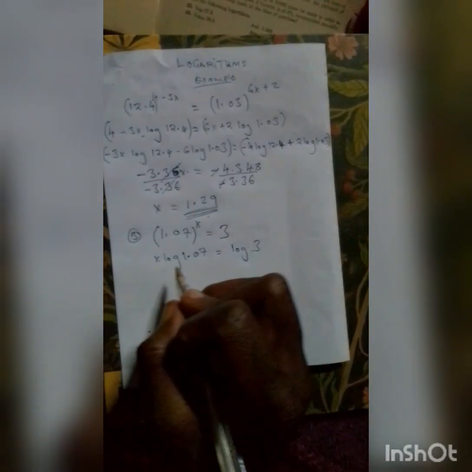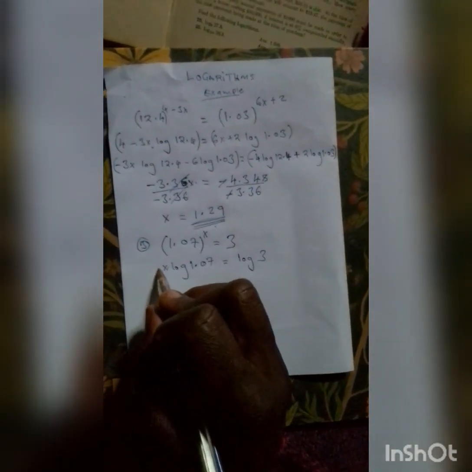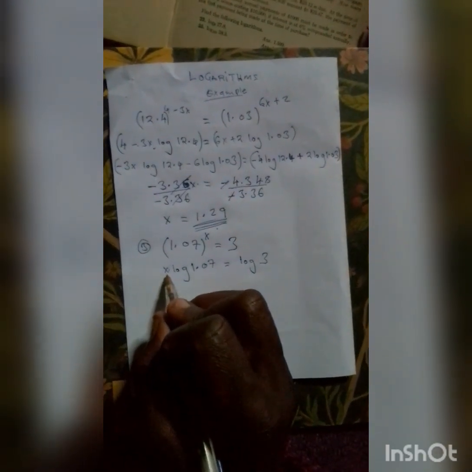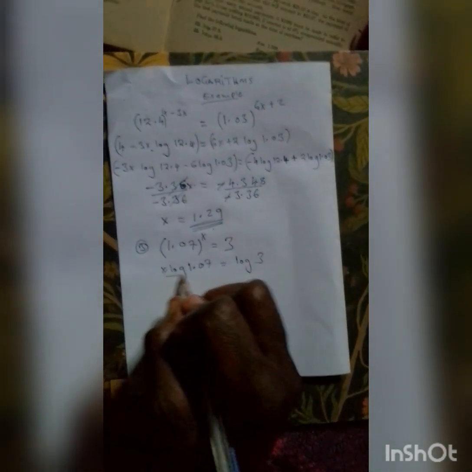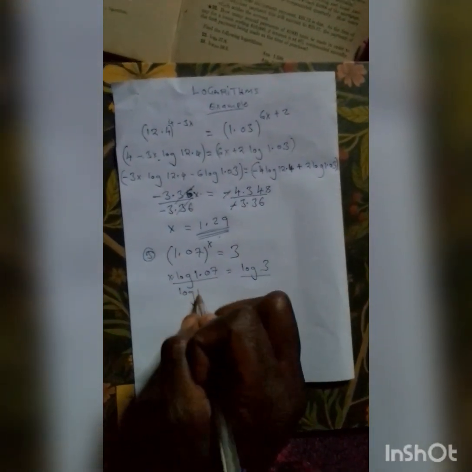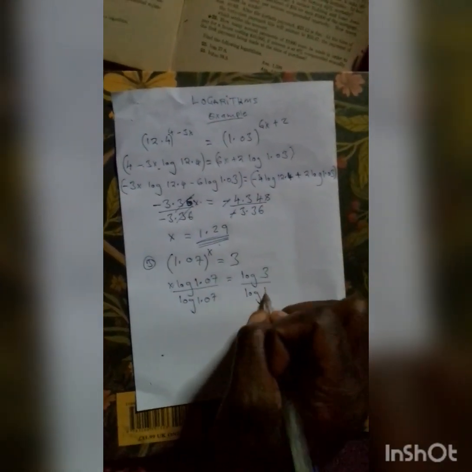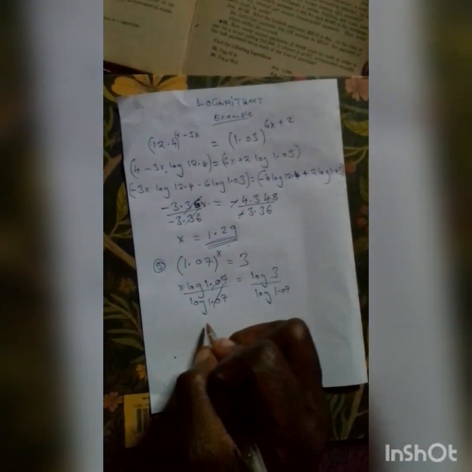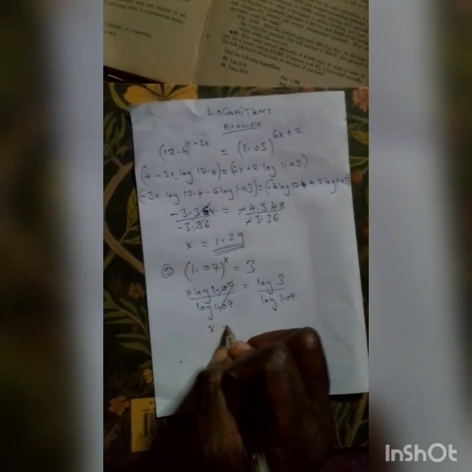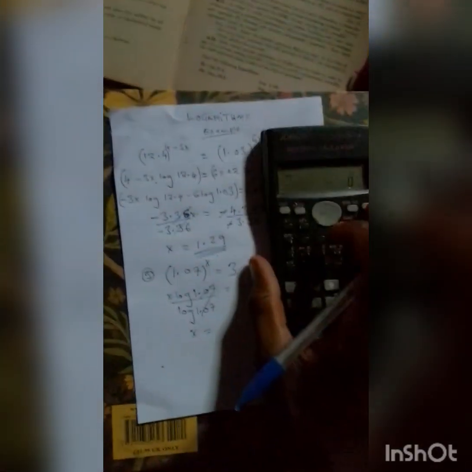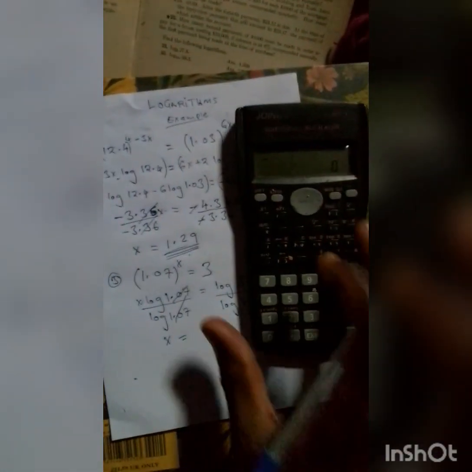From there you want to remain with this one so that you can find the value of x. So you write a line here and a line here, and you write log 1.07 over log 1.07 both sides. This side you cancel, you have remained with letter x. You write equals, then you get your calculator and start calculating.